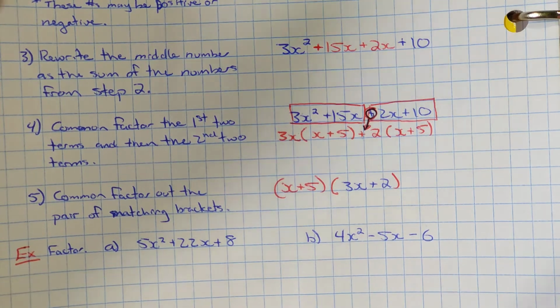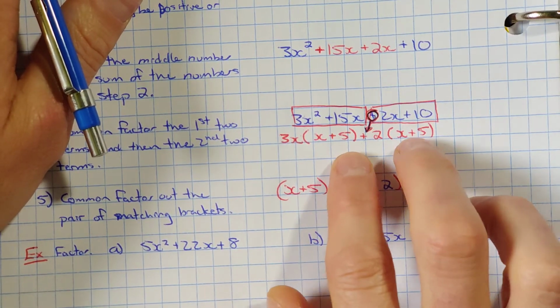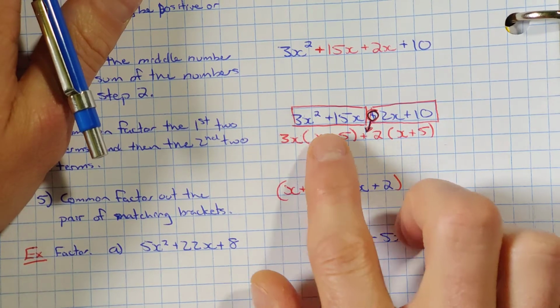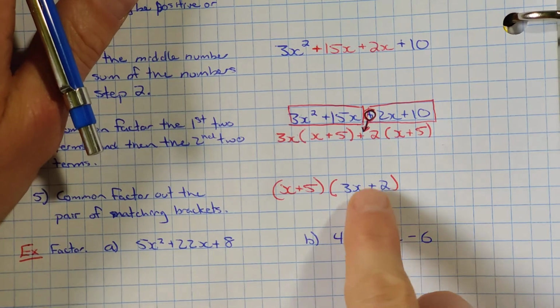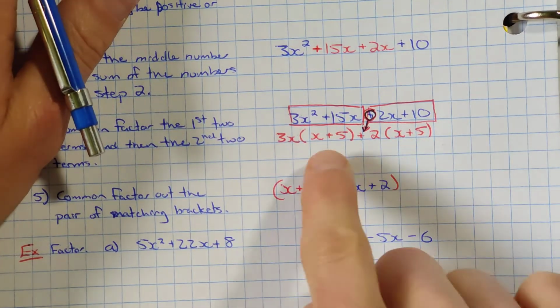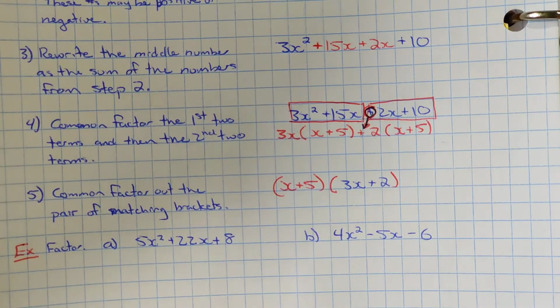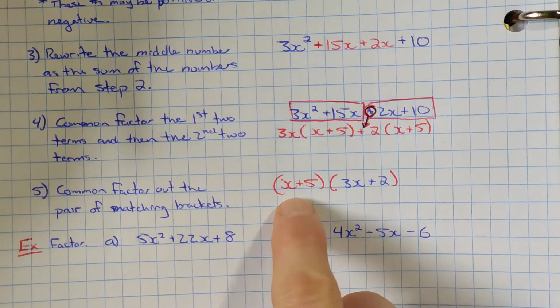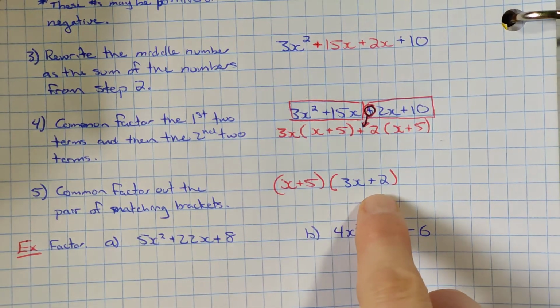If you've done this right, then these two brackets will be the same. If they're not the same, you may not have pulled out the common factor, or you might not have the right pair of numbers from the middle in the previous step. But once you do that, you'll notice these both have a times x plus 5. So what we're going to do is factor out that bracket, x plus 5, and then in another bracket, we're left with 3x plus 2.